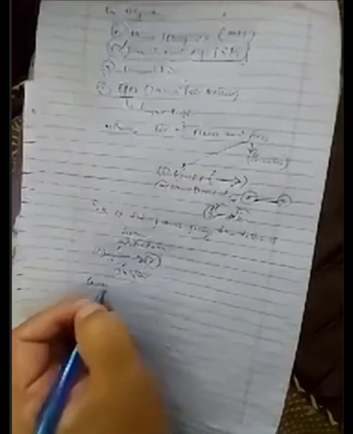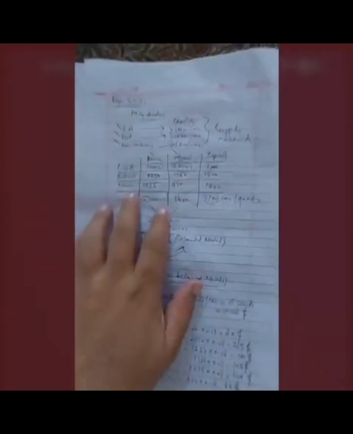Okay, now I will go towards the shortest route problem. Okay, what is the shortest route problem? This is the example of MG Autos.